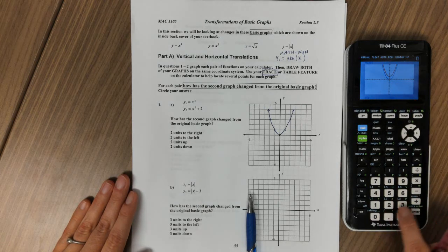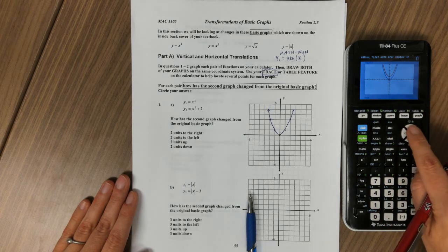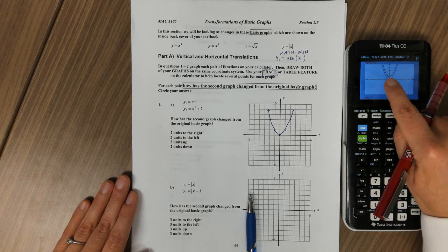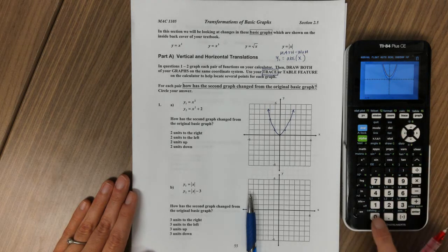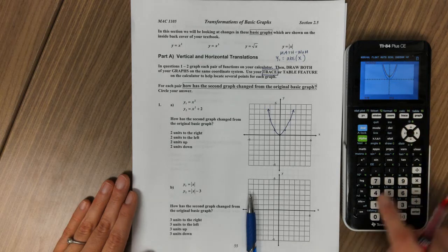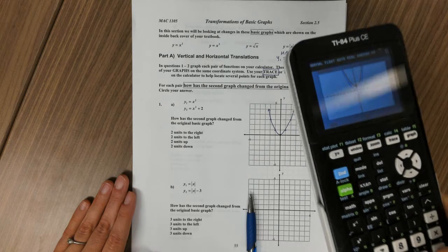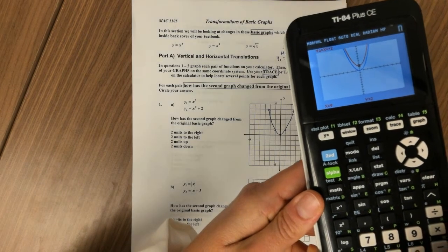So if I type an x value of 0 using the trace key, it tells me y equals 0. I can use my up arrow to get back and forth between these two functions. So now you can see that I'm on my red function. And if I use trace and type in 0, now it's putting me at y equals 2. Oops. There we go. So it's putting me on my red function.